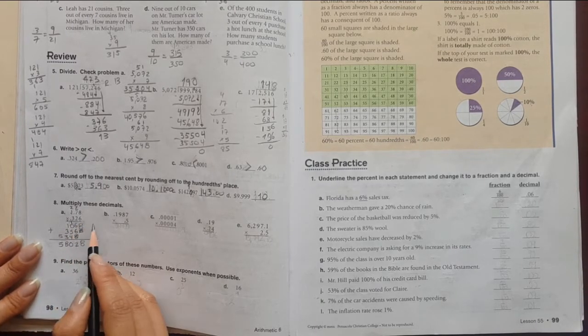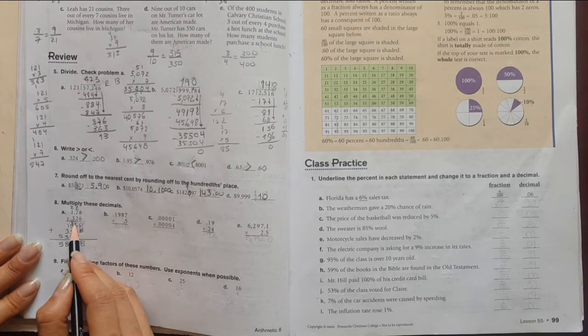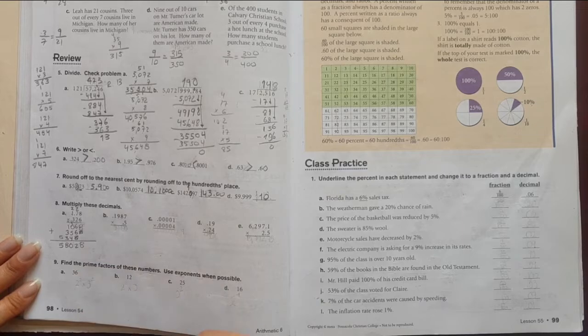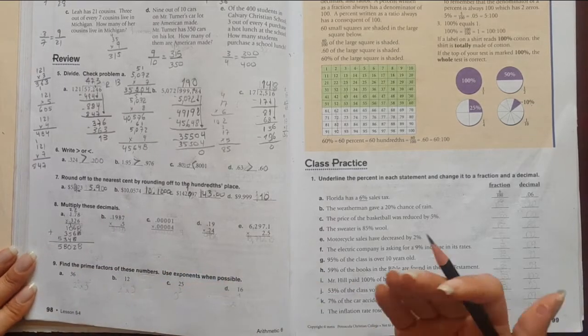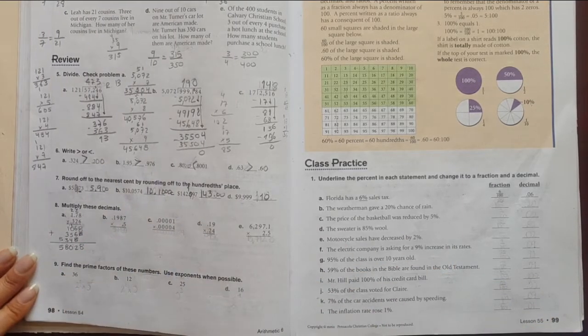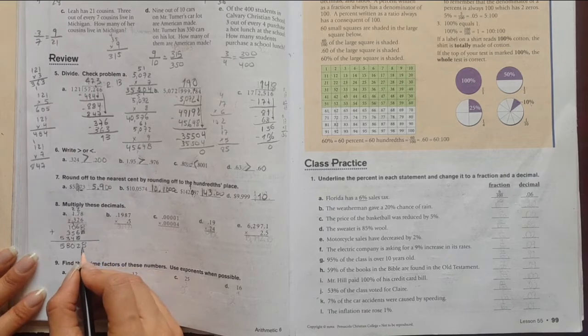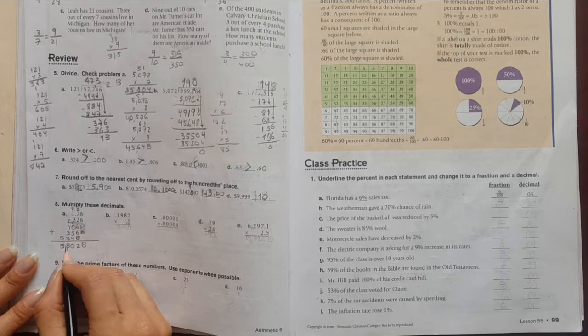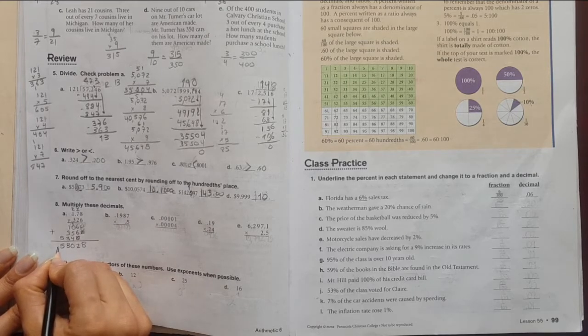¿Cuántos números tengo antes del punto? 1, 2, 3, 4, 5. So I'm going to count from right to left, de la derecha a la izquierda. I'm going to count 5 numbers or 5 positions. 1, 2, 3, 4, 5. And here we place the point.